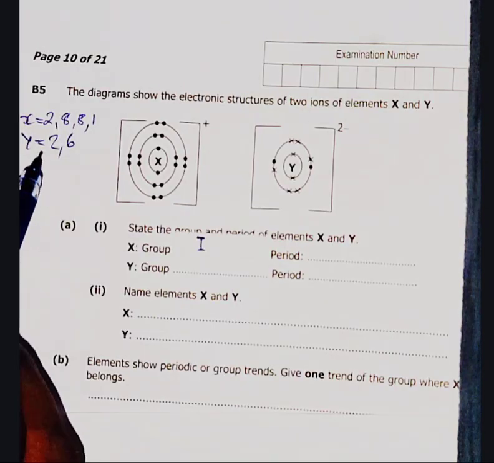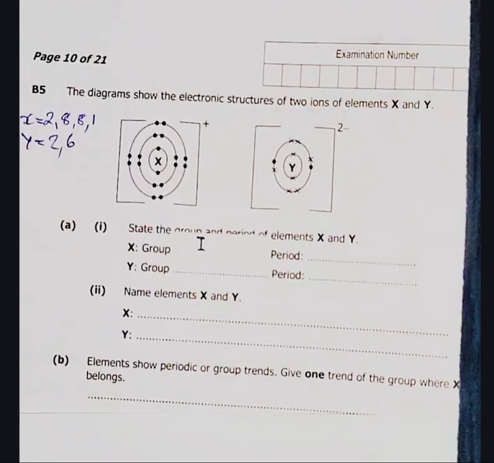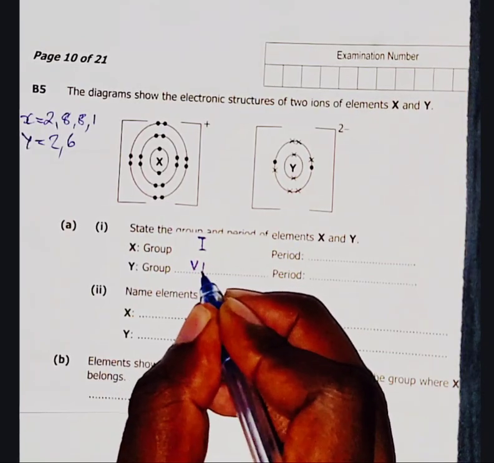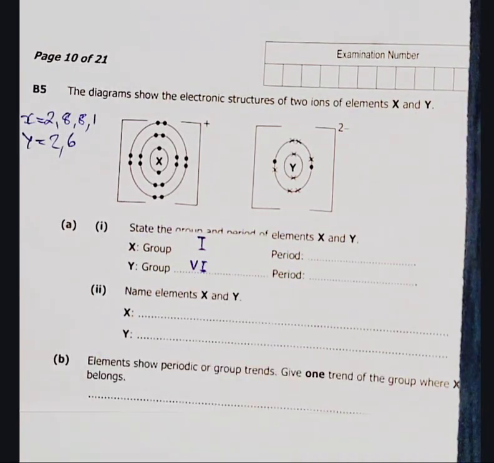Okay, what of this other element? An element with the configuration of 2, 6, this element is found in group 6. Okay, so this is our answer here, in group 6. Okay, so now what of the period?